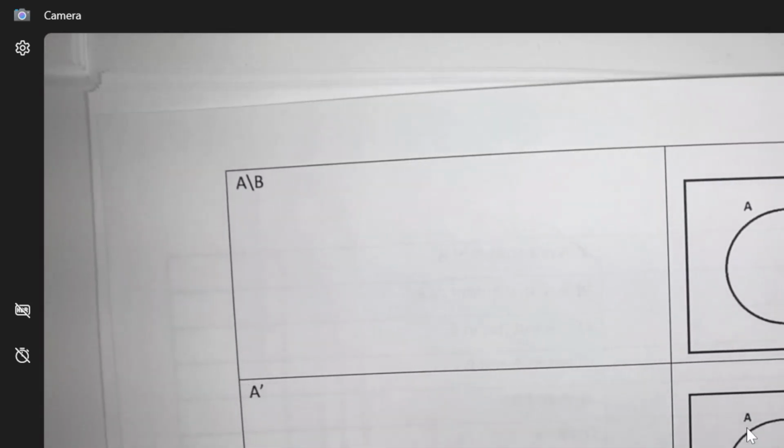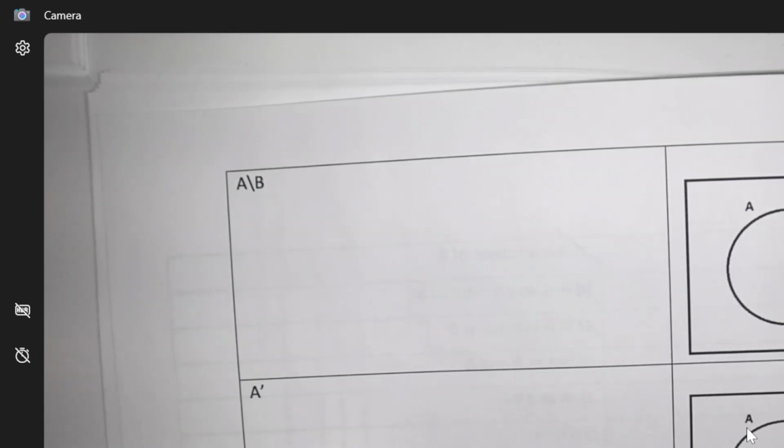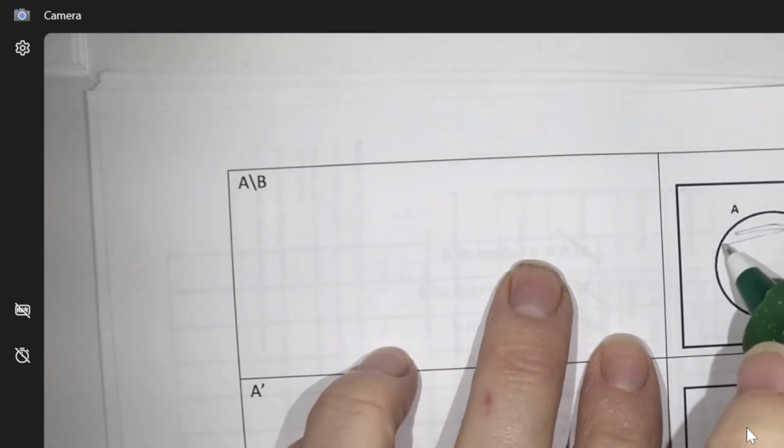So this one says you have to be inside A, but not B. You can't be inside B. So what does that look like?